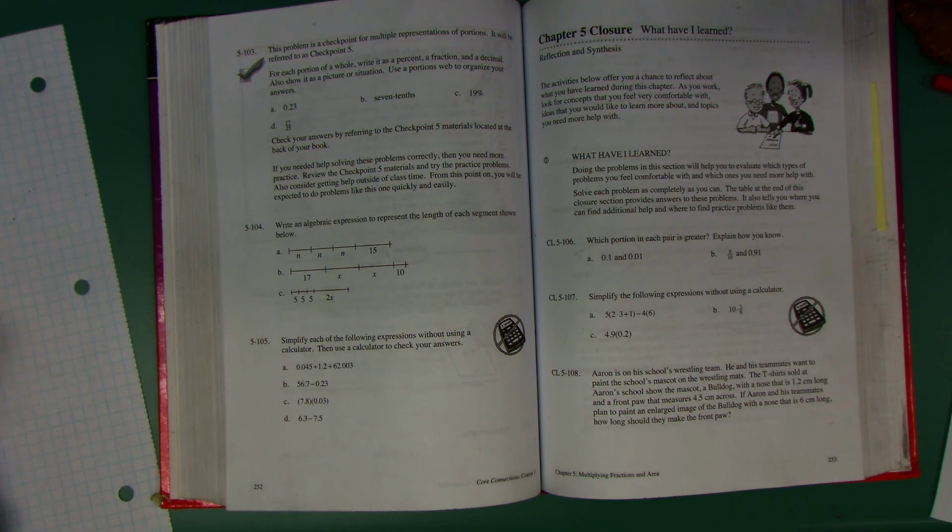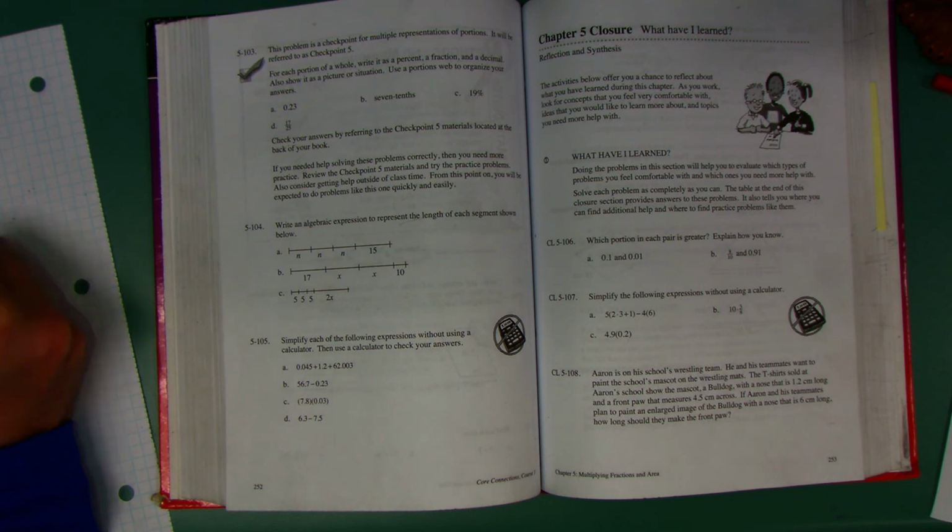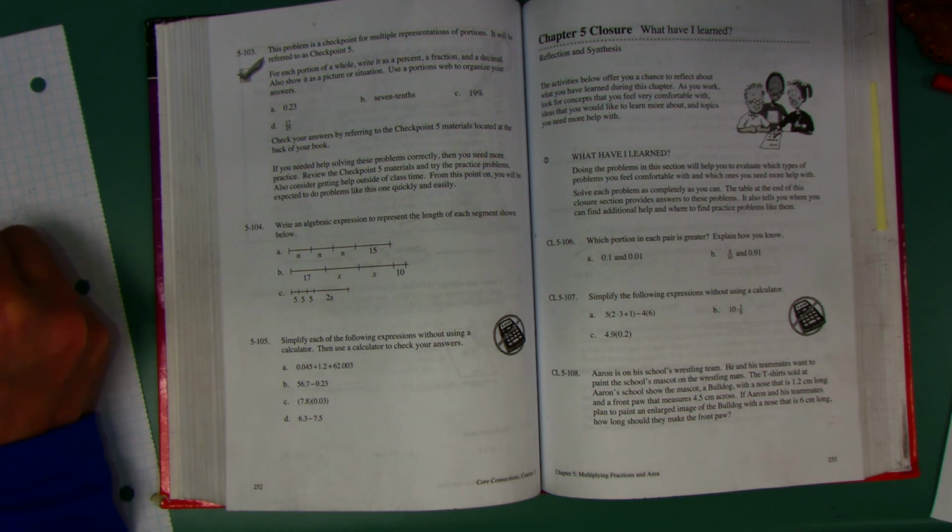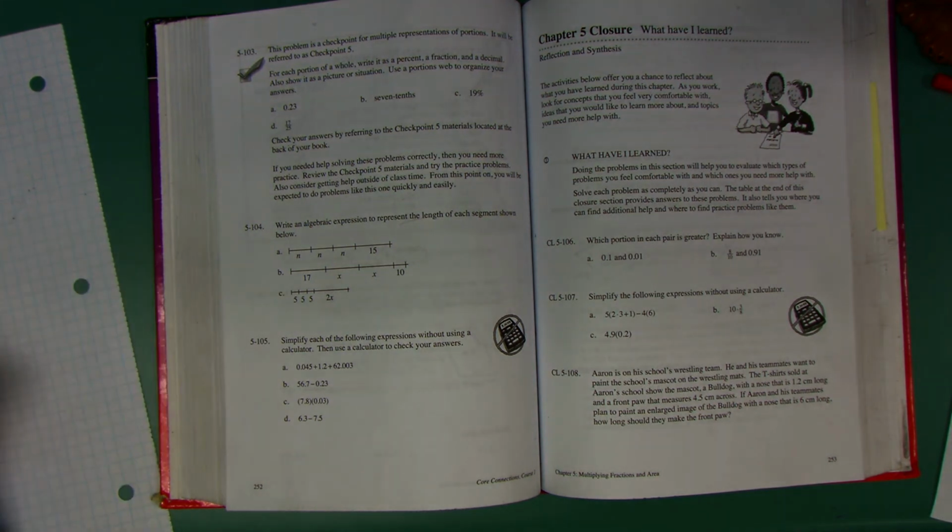Now, 5-105, we have these 4 problems. The first one is the one I didn't do for you in the warm-up. I did it so you could check your answer. You did it on the warm-up, right? Now, on this one, 56.7 minus 0.23. I did that for you. And on this one, 7.8 in parentheses next to 0.03 in parentheses. What does that mean? I'm multiplying. Put a big times sign there so you remember.